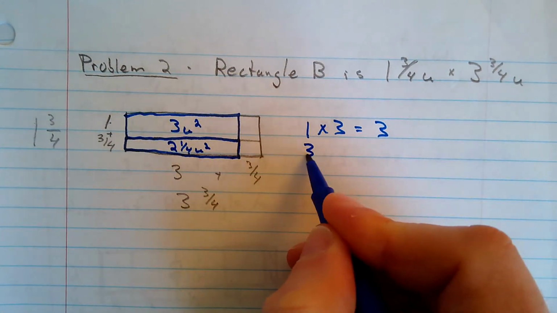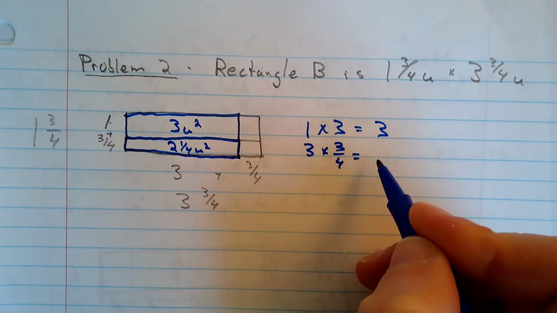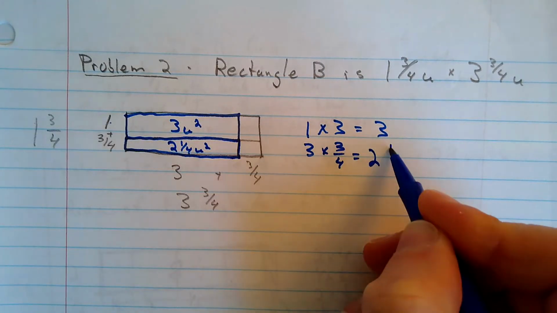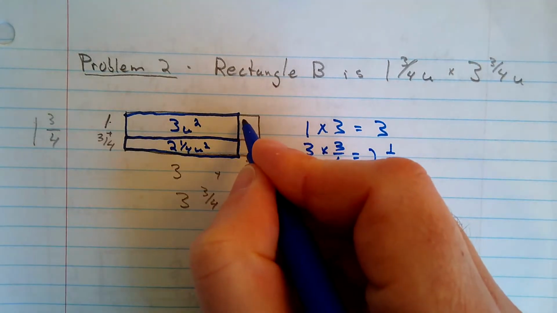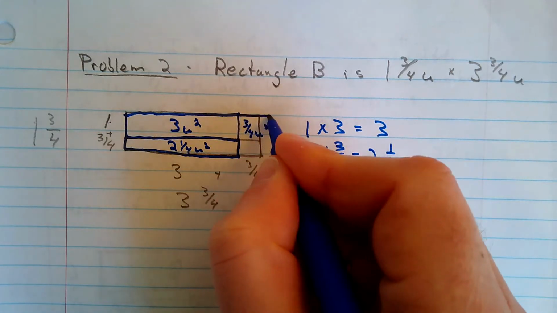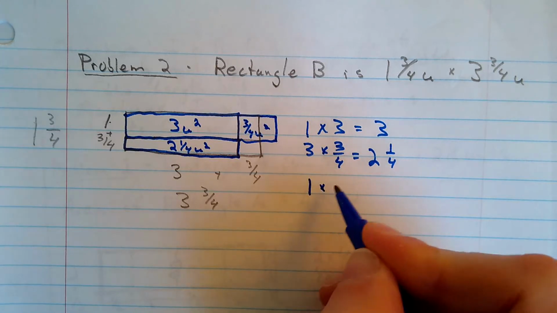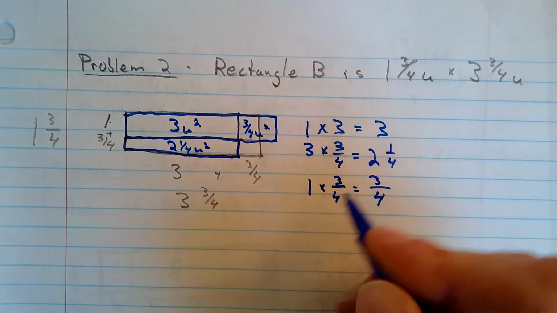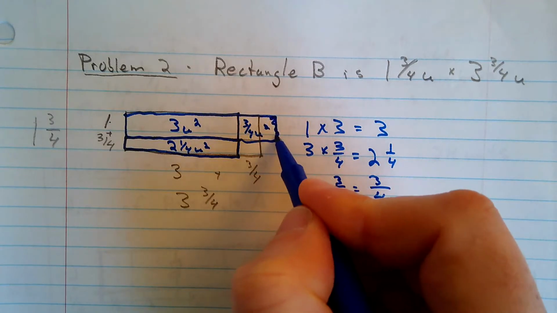So 3 times 3/4 equals 9/4. Yep. 2 1/4. And then here we have 1 times 3/4. So that's 3/4 square units. One times 3/4 is 3/4 square units. And then we have this little tiny piece. I shouldn't have made that bigger. That was not a good thing. I should not have done that.